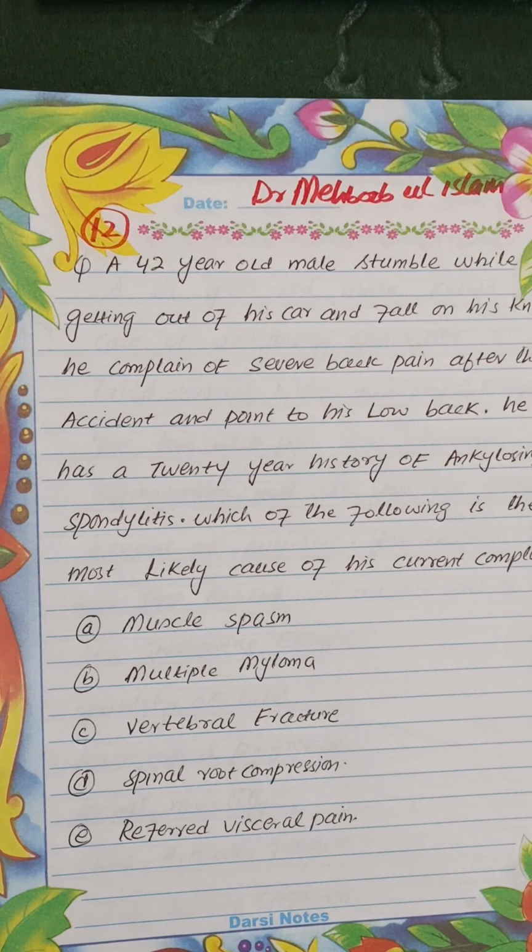A 42-year-old male stumbled while getting out of his car and fell on his knee. He complained of severe back pain after the accident and pointed to his low back. He has a 20-year history of ankylosing spondylitis. Which of the following is the most likely cause of his current symptoms? The question says this patient has had ankylosing spondylitis for a very long time, and now he fell, and after the fall he complained of severe low back pain. So what is your diagnosis?